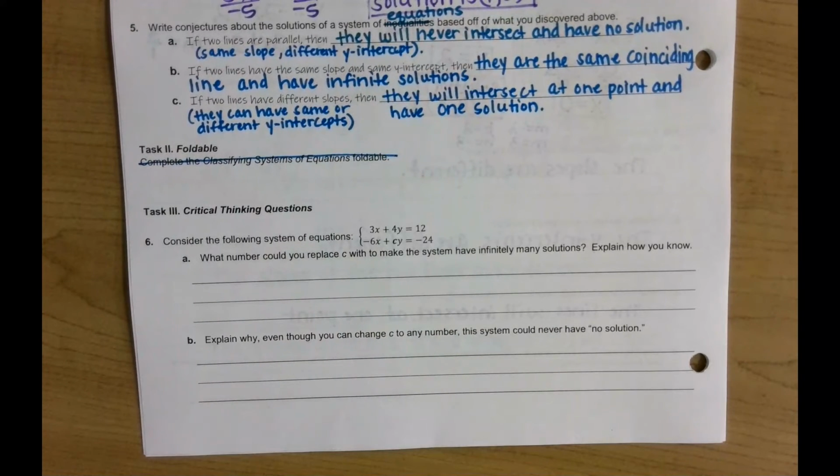All right, last thing, critical thinking questions. Consider the following system of equations. What number would you replace C with to make that system have infinitely many solutions? Explain how you know, and explain why, even though you can change C to any number, this system could have no solution. So go ahead and pause this video and try it on your own, and then let's come back and talk about it.